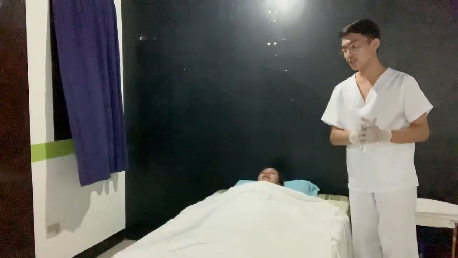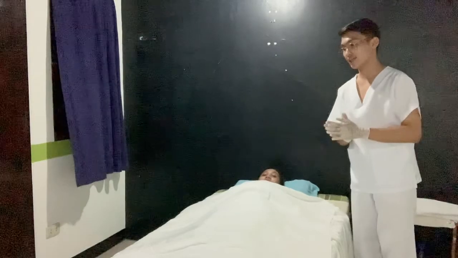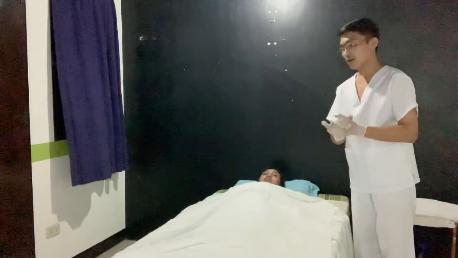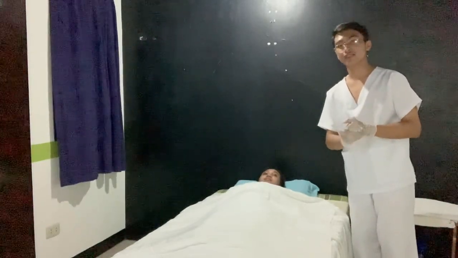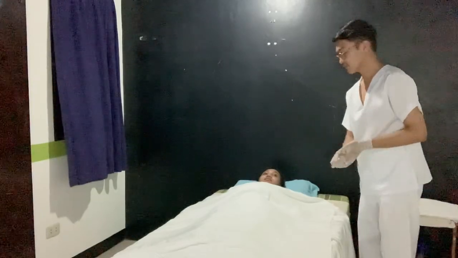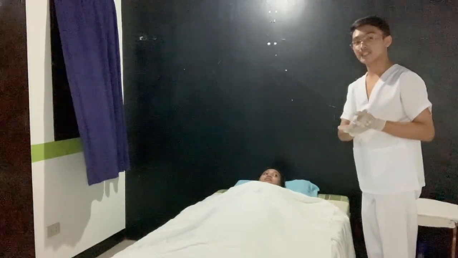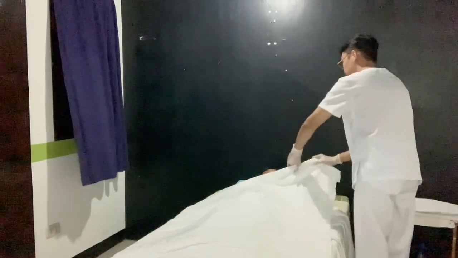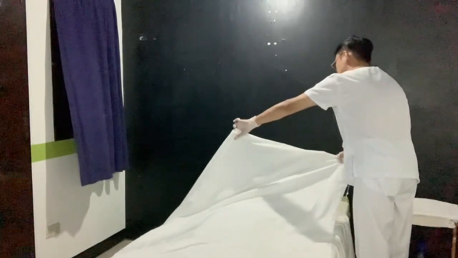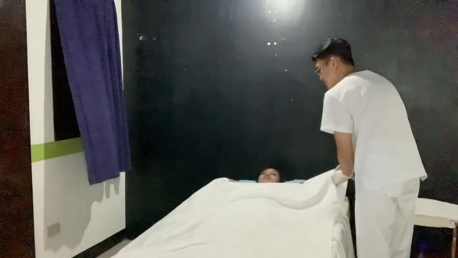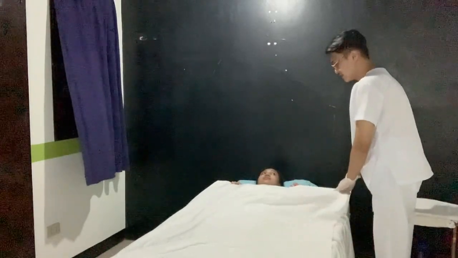Now I've already unfolded the back blanket onto my patient. Now I'm going to remove the top soiled linens. Always remember to encourage the patient to participate. Ma'am, can you please hold this back blanket so that I can remove your top soiled linens?